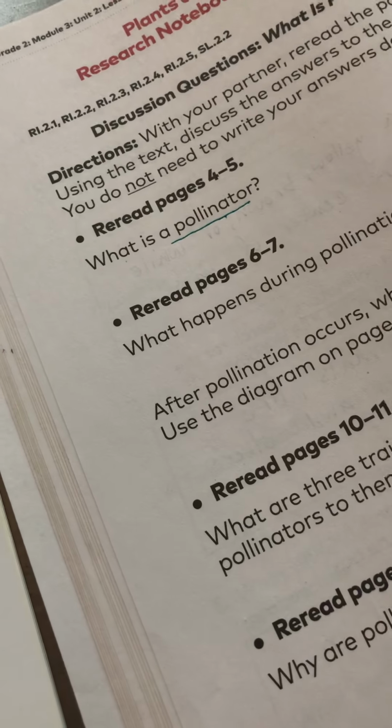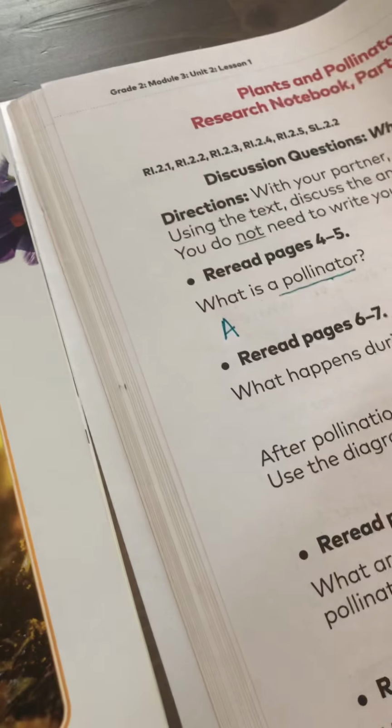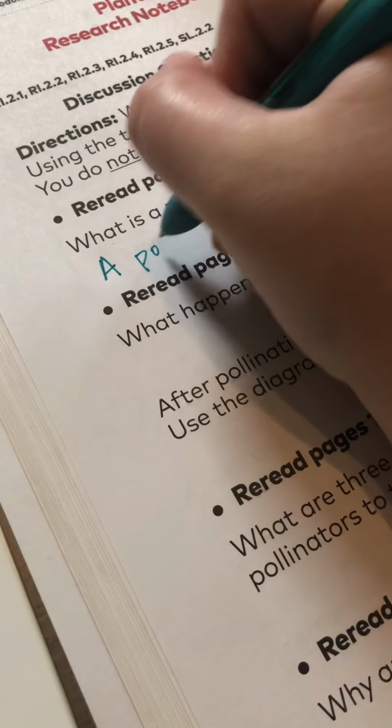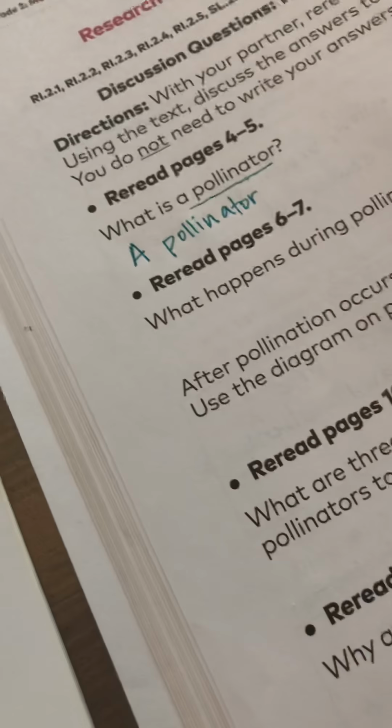So help me out. I'm going to start this sentence with a capital. I'm going to say a pollinator is. Now, I need to go back to the text so I can find the best definition and use vocabulary from my text.